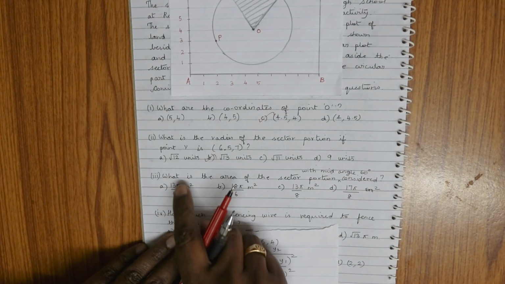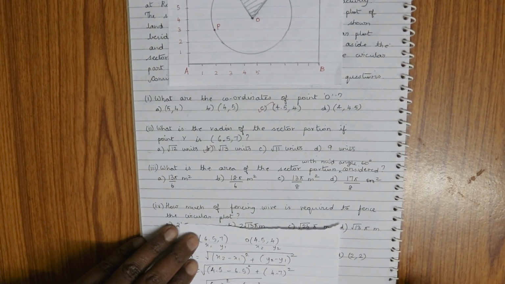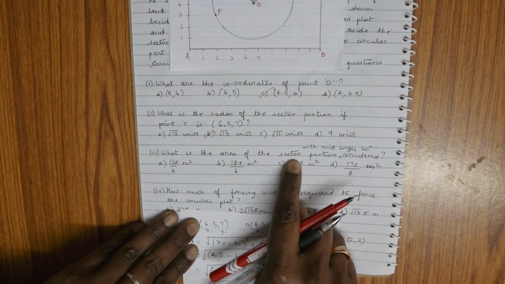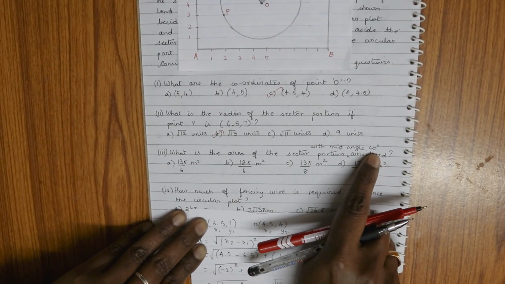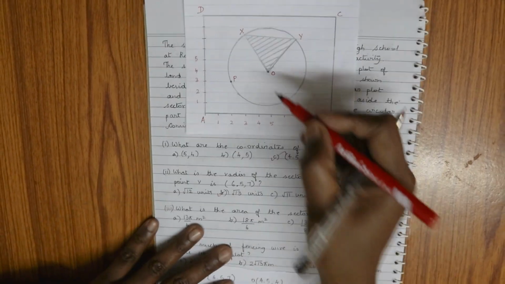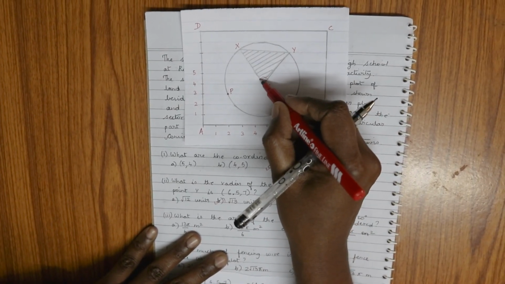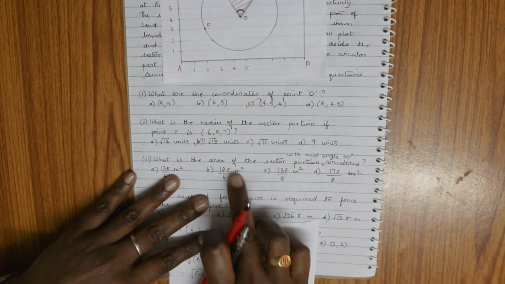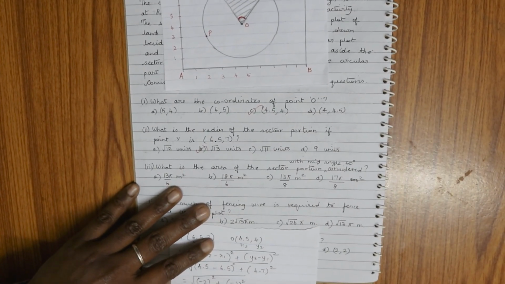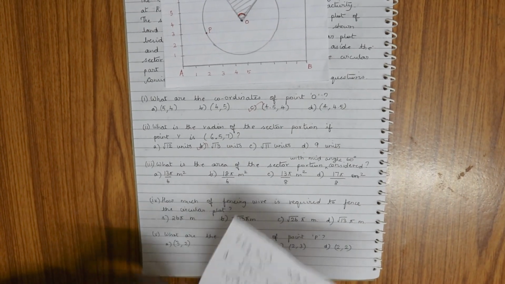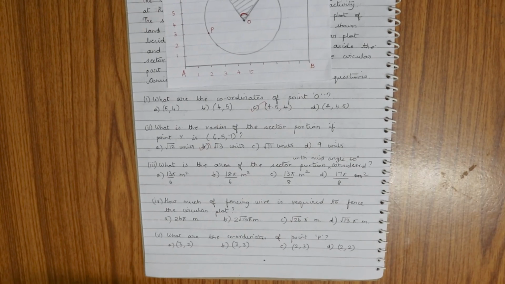Then third subdivision, question number 3. What is the area of the sector with mid angle 60 degrees? So the middle angle is 60, this part is 60 degrees. Can you understand? Now they're asking you to find the area of the sector portion. The sector portion is where you are going to grow red roses. So let's look into how to work out that part.